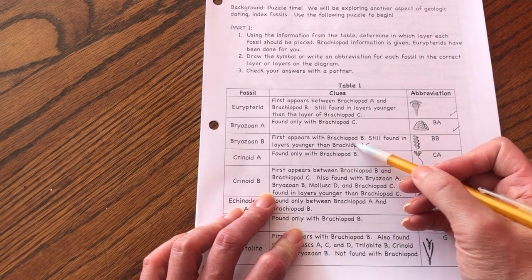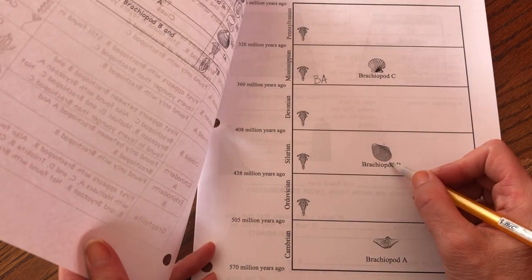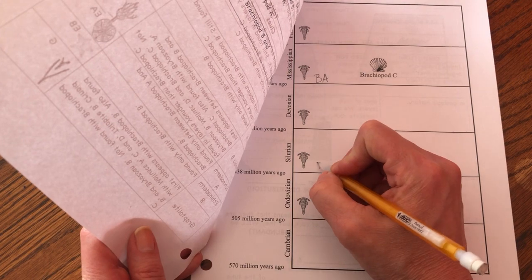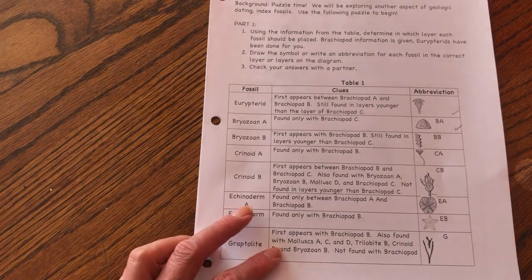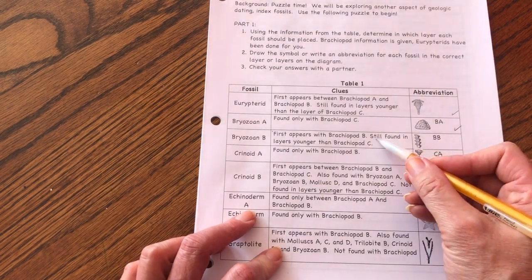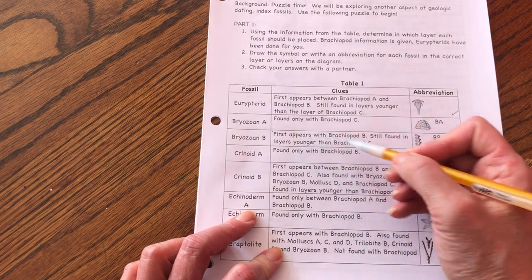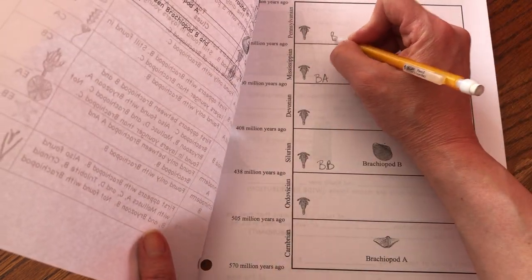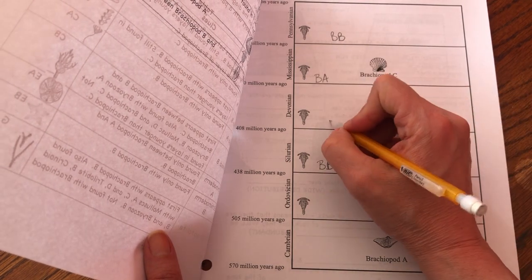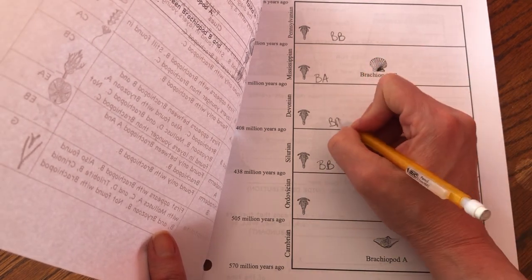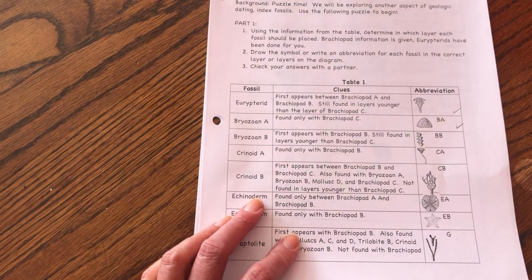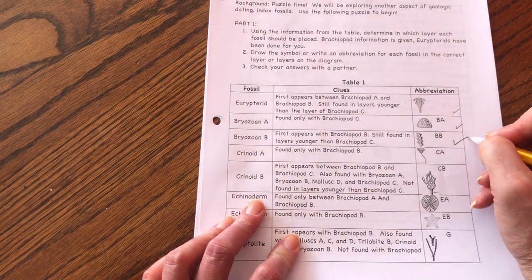First appears with brachiopod B. So brachiopod B is right there. And so my abbreviation I'm going to write is BB. Then it's still found in layers younger than brachiopod C. So I know that BB still shows up here. And so now I'm just going to fill in those middle bits. And so now that one's done.